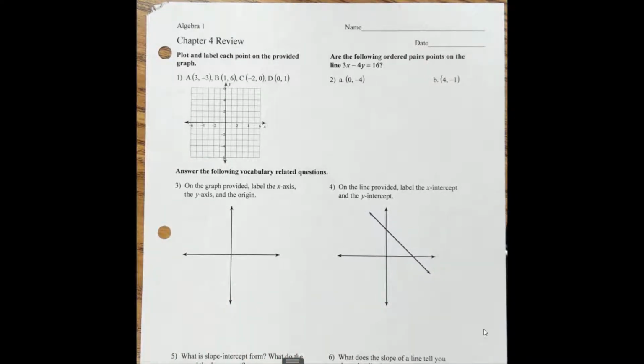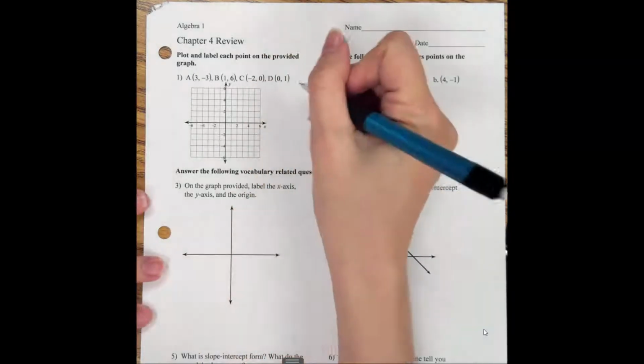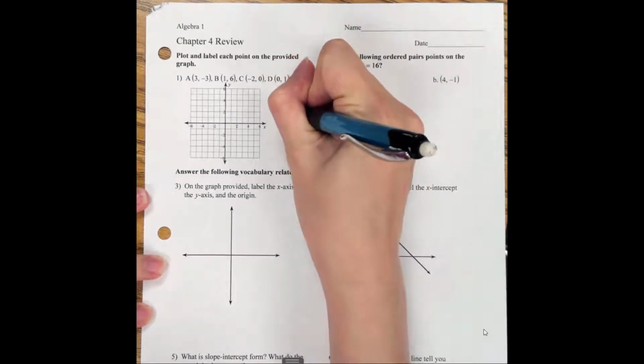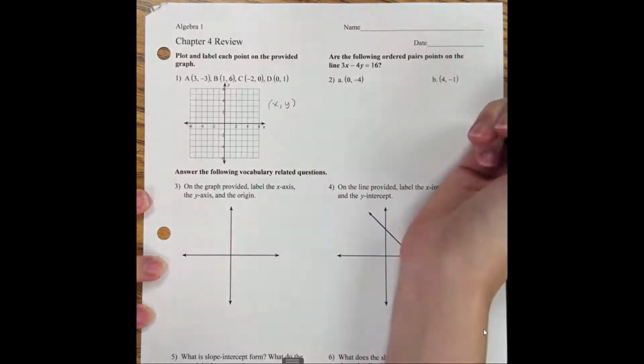This chapter is all about graphing, and in particular graphing lines. So number one, we start off just simply by graphing 4 points and labeling them. The important thing to remember here is that points are in a certain order. The x value comes first, the y value comes second.